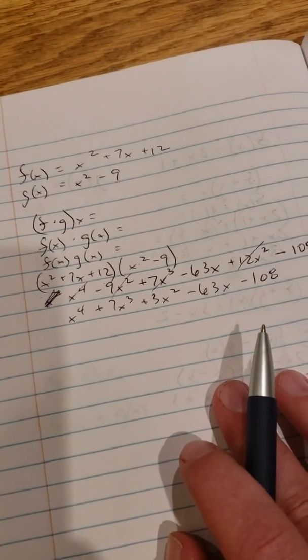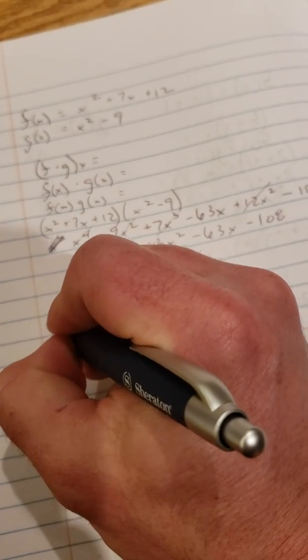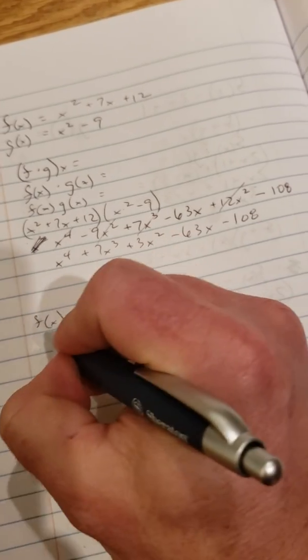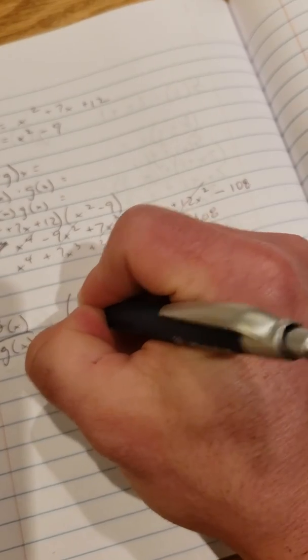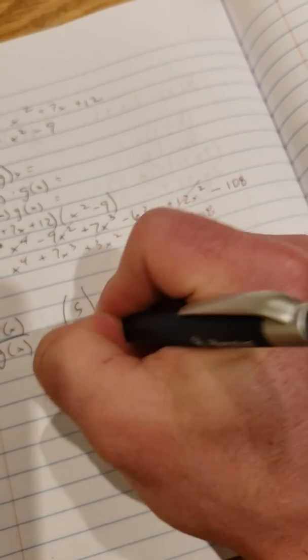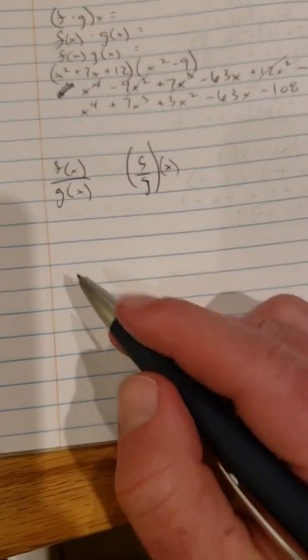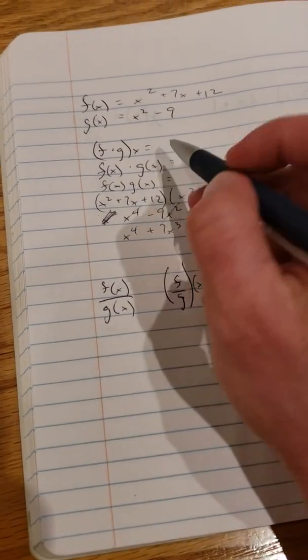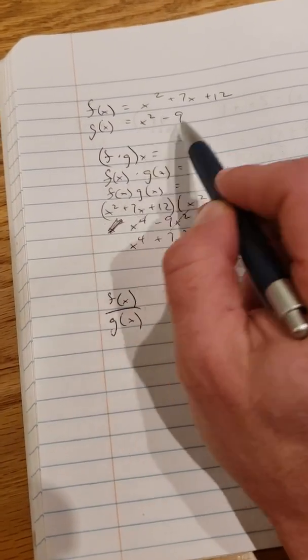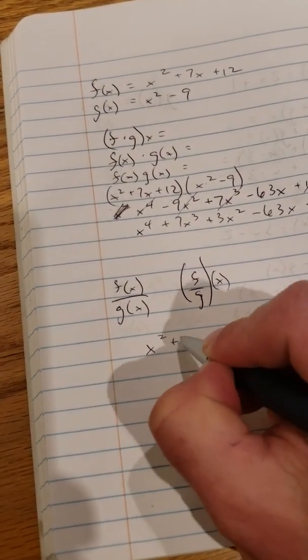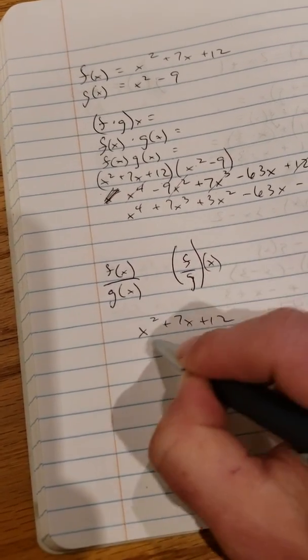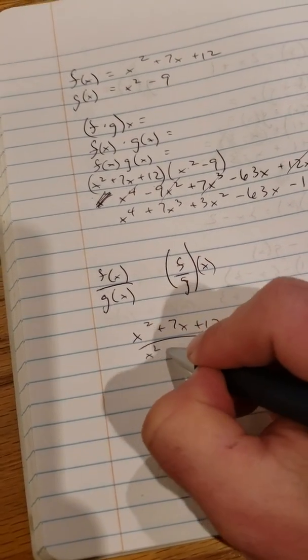All right, and then finally, we have to divide. So we're going to have f of x divided by g of x. Okay, and just like the other ones, this could be written like this, f divided by g of x, something like that. Same thing here. So again, let's plug in. Let's use these same numbers here. And it's whatever the rule is that's given to us, that's what we have to use. So we have x squared plus 7x plus 12 over x squared minus 9.